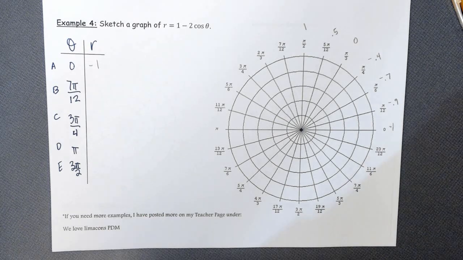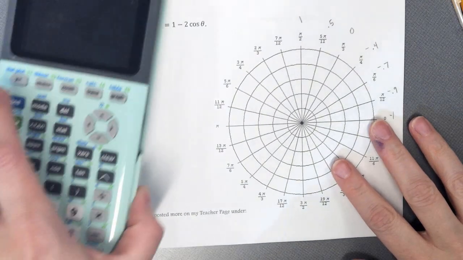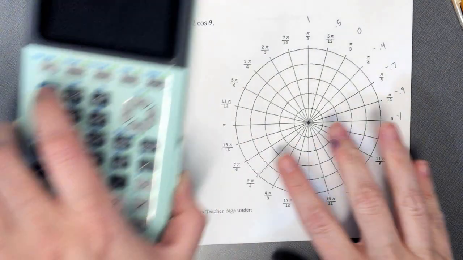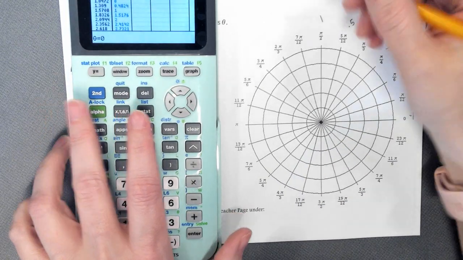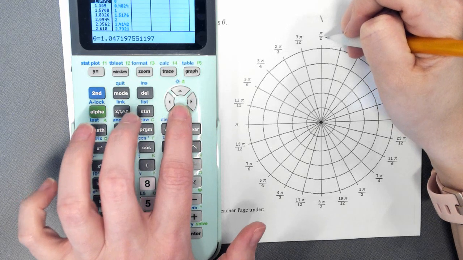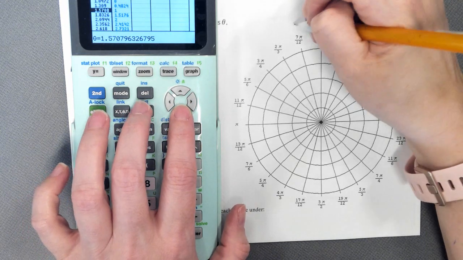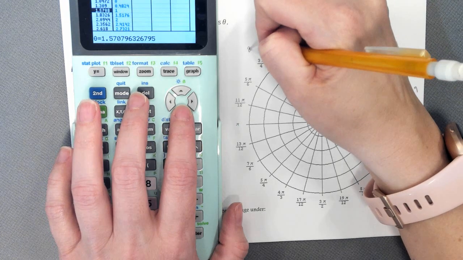All right, so once you have plotted those, make sure that you label those points that I've asked you to. Because when you're doing this, you can have different patterns, and you won't necessarily have to graph it in order.